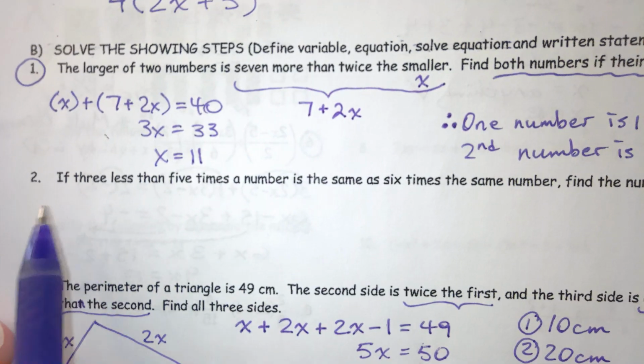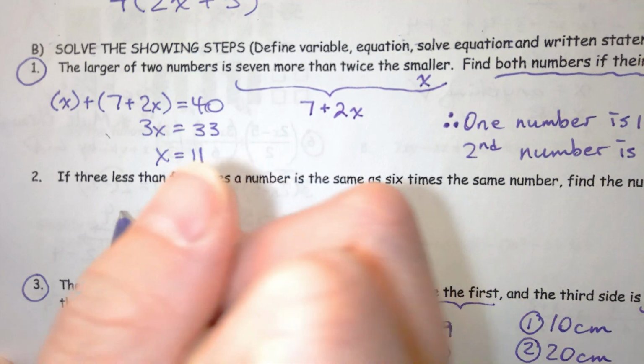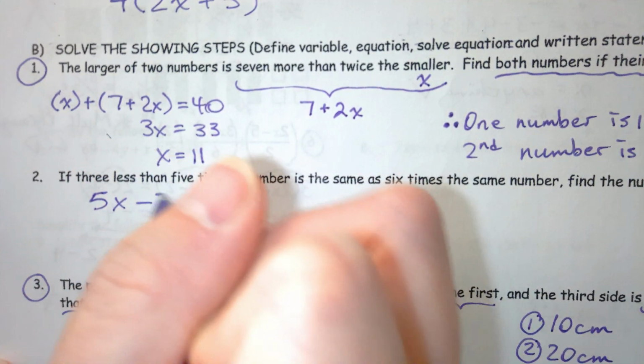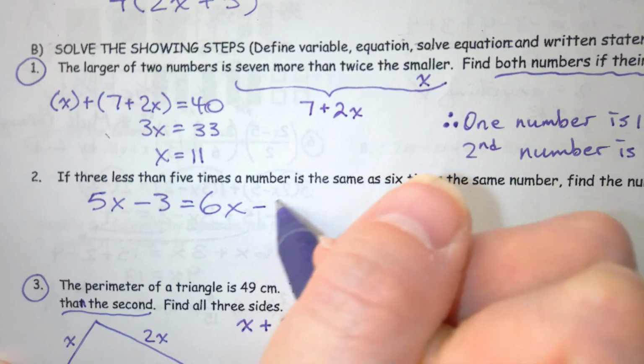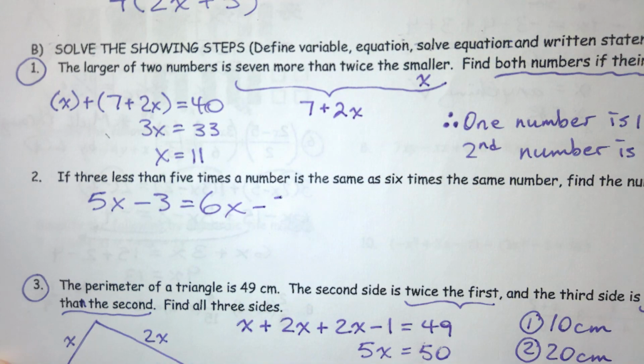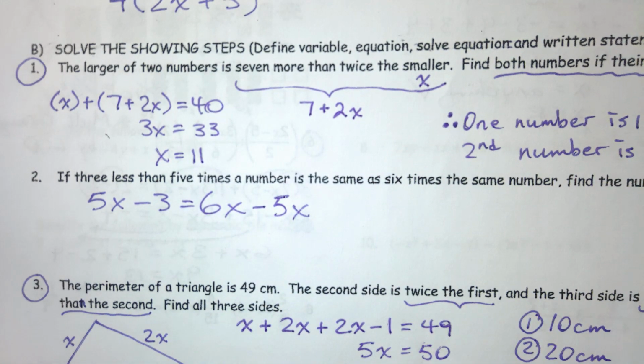Who can give me the equation for 2? Jonathan. 5x minus 3 equals 6x minus 5x? Like that? Yeah.